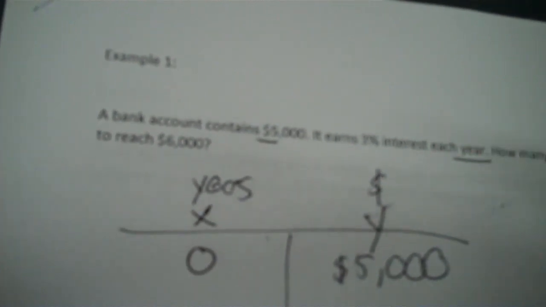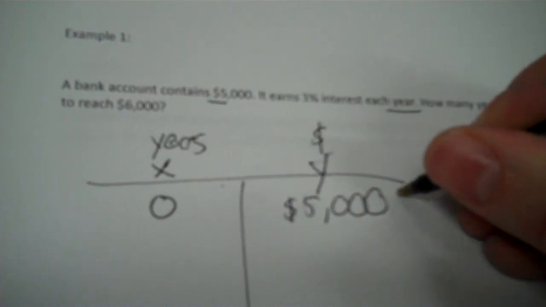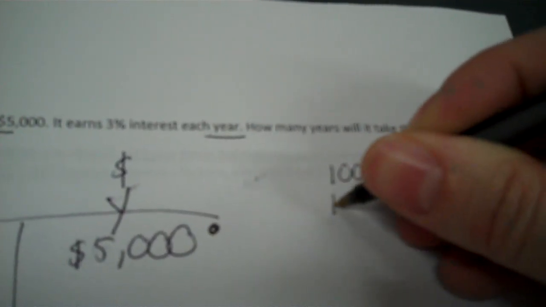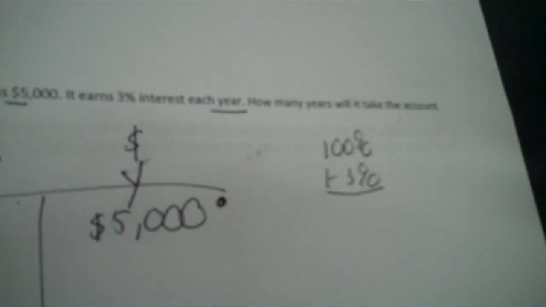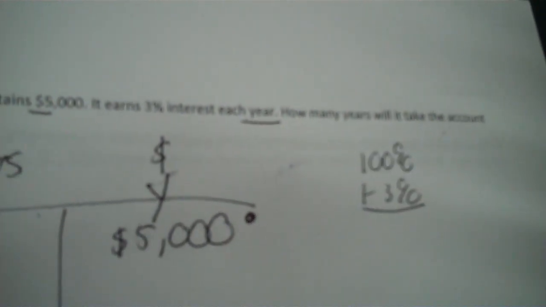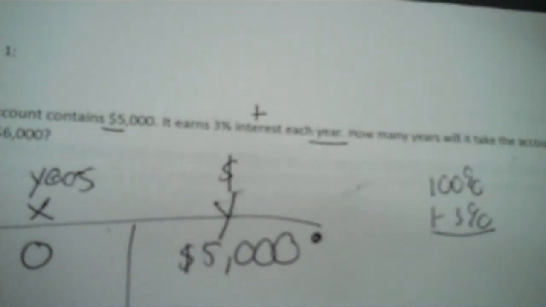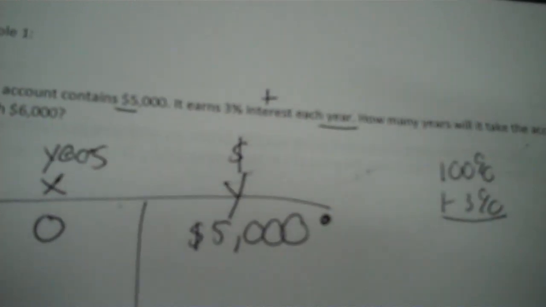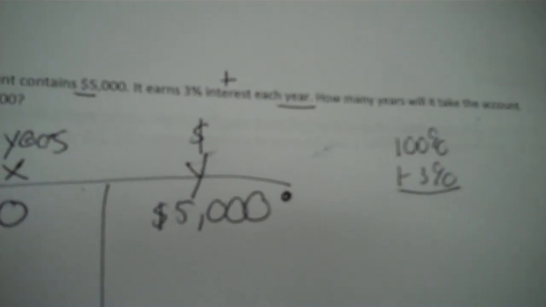And what I need to do then with the 3% is multiply it, okay, by taking 100% plus 3%, because when you're adding a percent, that's what interest does. It adds to an account. Interest means add, okay. So you add it to 100%, even though 100 is not in the problem, just a whole percent is 100%.